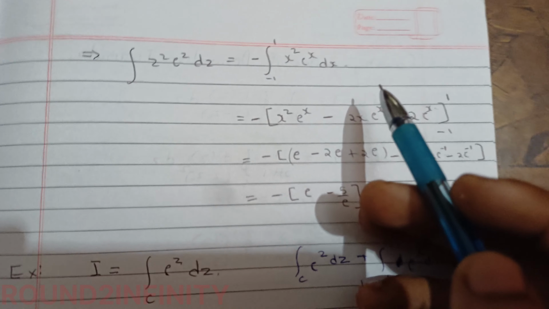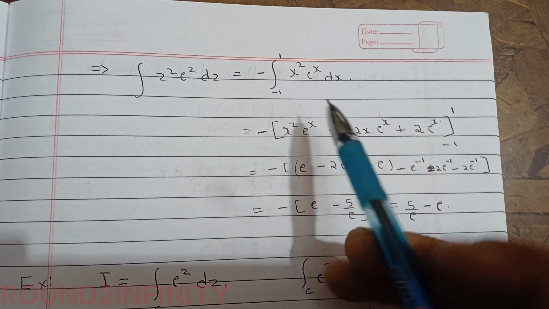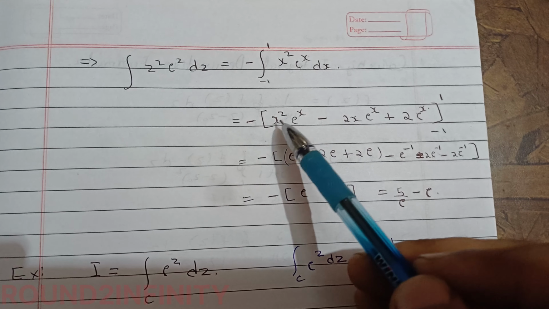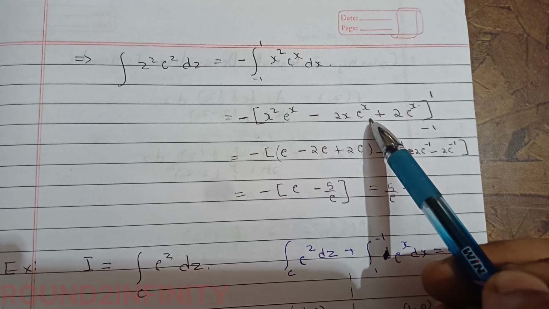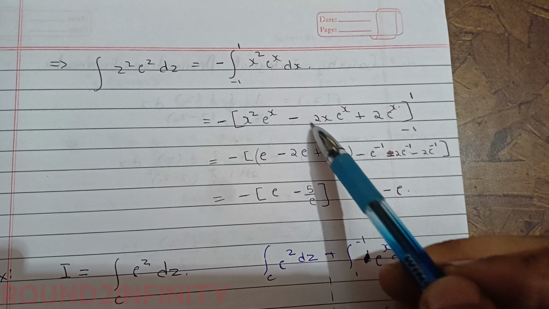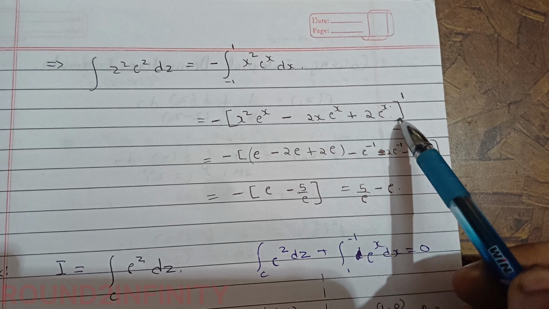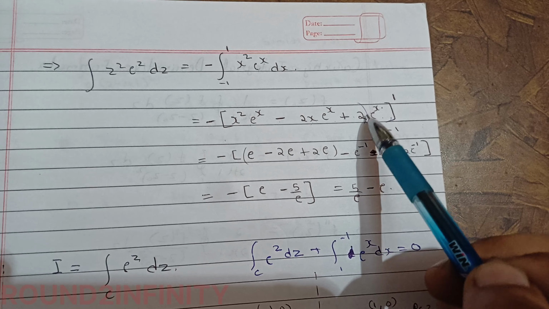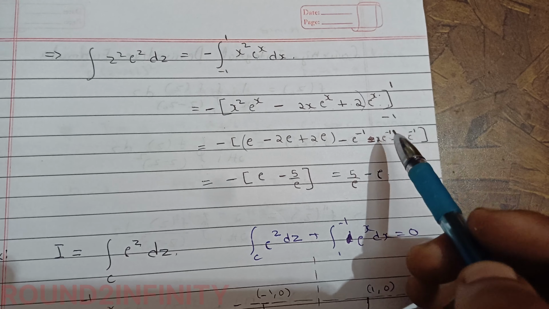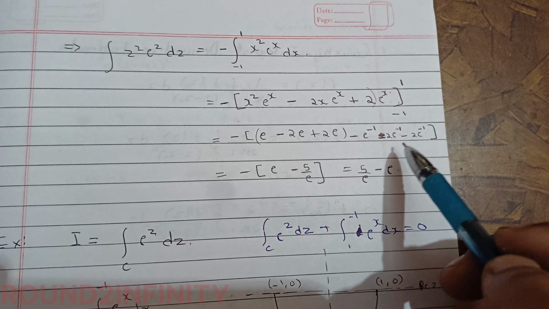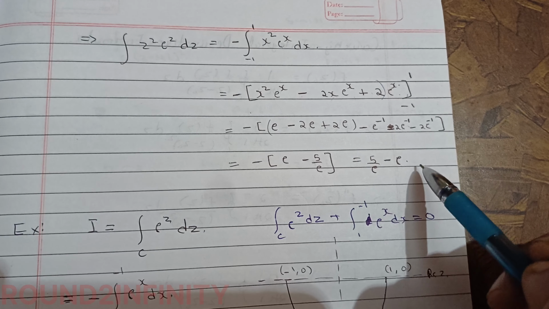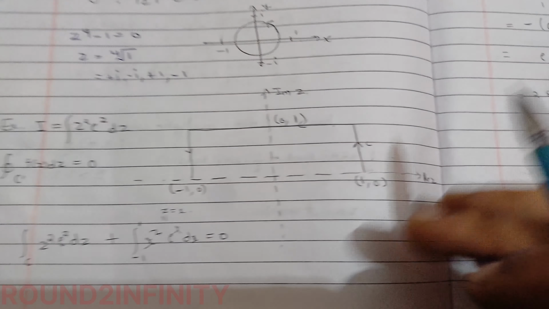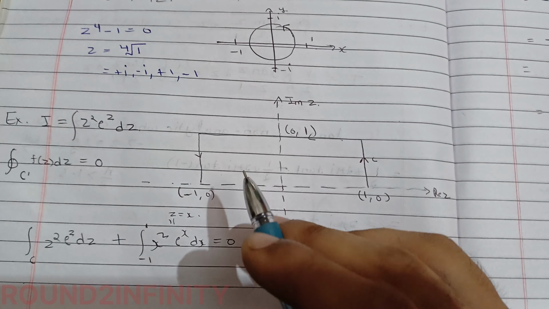So you know how to solve this using integration by parts. I already told you how to do it fast: first function times integration of second function, minus differentiation of first function times integration of second function, and so on. If you differentiate again, it will give you 0, so we will end here. Now you substitute the limits minus 1 to 1 and you will get the answer 5 upon e minus e. So the value of this integral will be this.